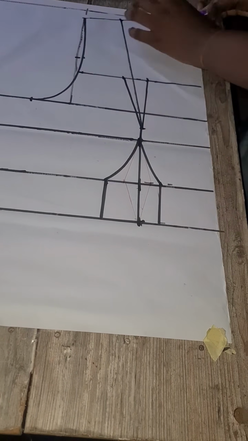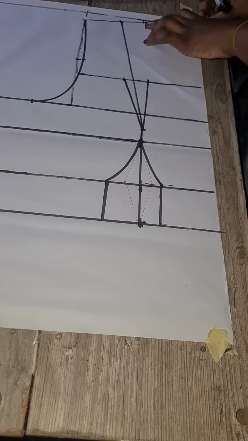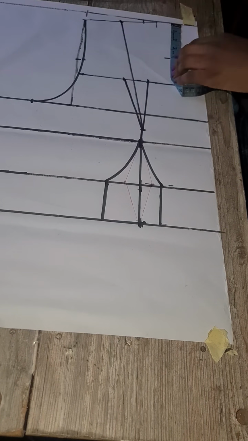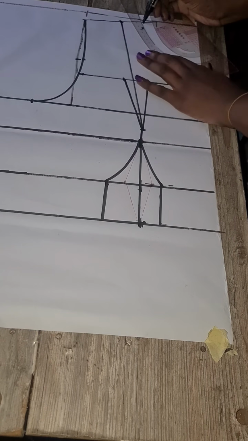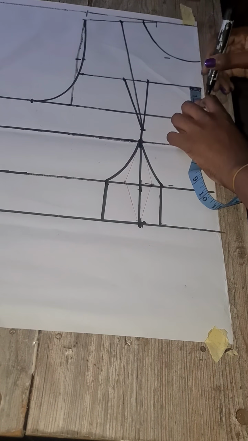For my neckline, I'll be using a wideness of 4 inches and a depth of 4 inches. I'll just use my curve rule to create that curve. Please note that you can do this using your freehand. I did this in my previous video, and if you would like to learn how to use a freehand to make a curve, please see my last video on how to make a basic bodice.